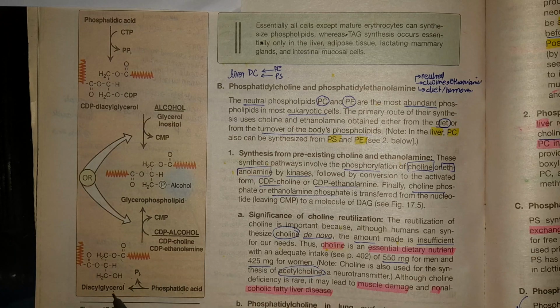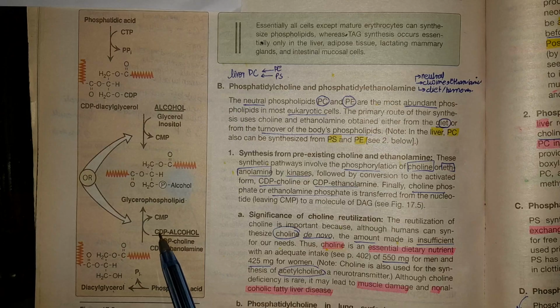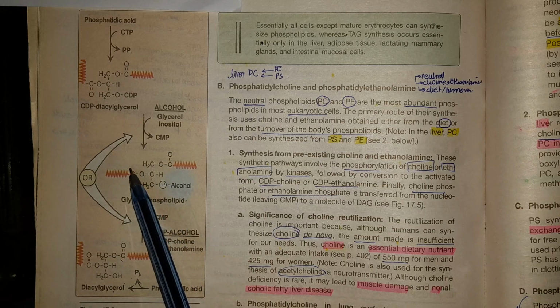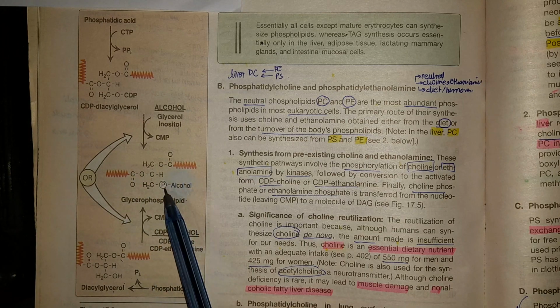Now when this diacylglycerol comes in contact with the CDP-alcohol, which is an activated alcohol, one CMP becomes a part of the glycerophospholipid, the other CMP is released, and now your glycerophospholipid has 3 carbons which are attached to 2 fatty acids and 1 alcohol through a CMP group. So this was the whole scenario of glycerophospholipid.